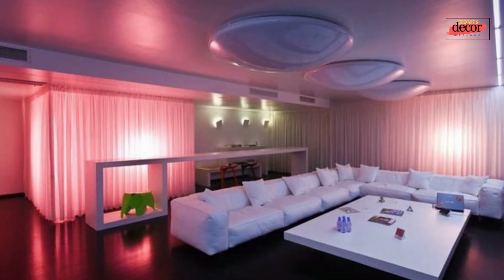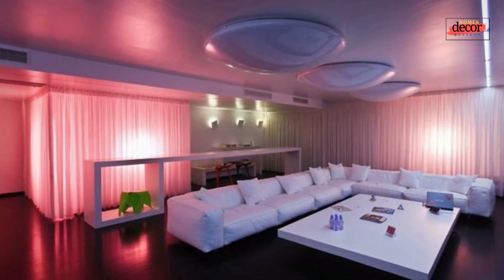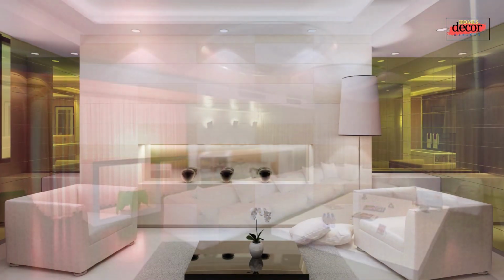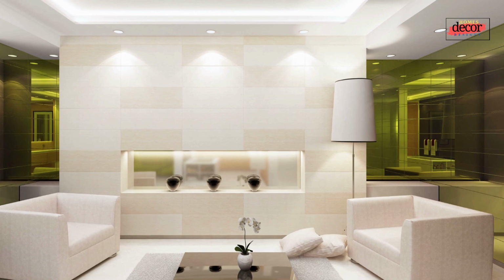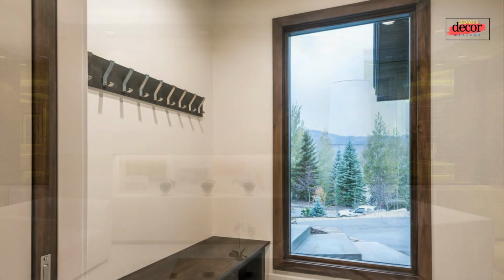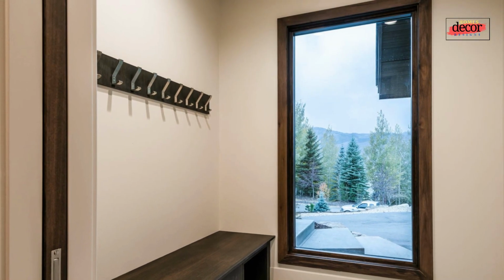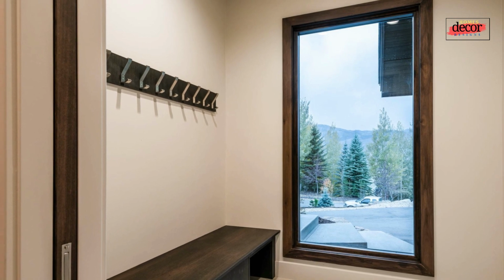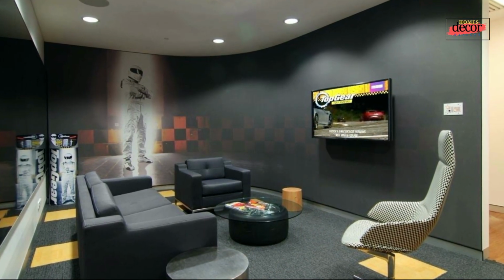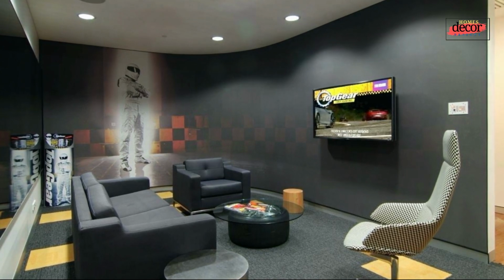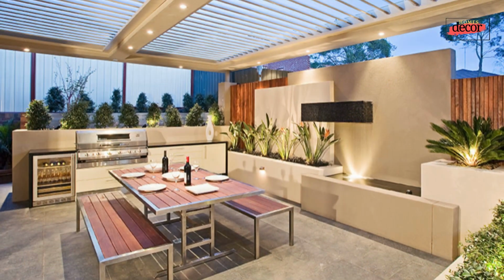The 7 elements of interior design are: 1. Space. This refers to the overall layout of a room and how the furniture is arranged. 2. Line. This refers to the horizontal, vertical, and diagonal lines that are created by the different elements in a room. 3. Form. This refers to the 3-dimensional shapes of the furniture and other objects in a room.